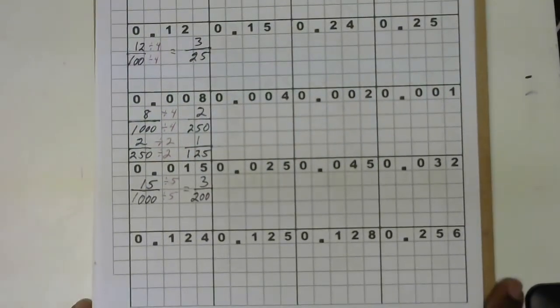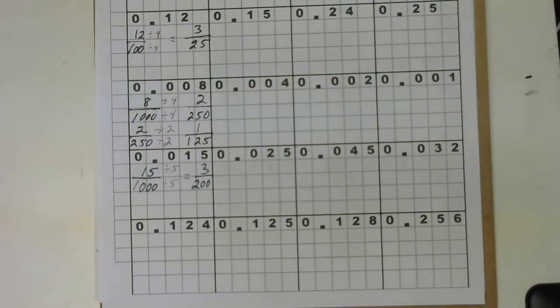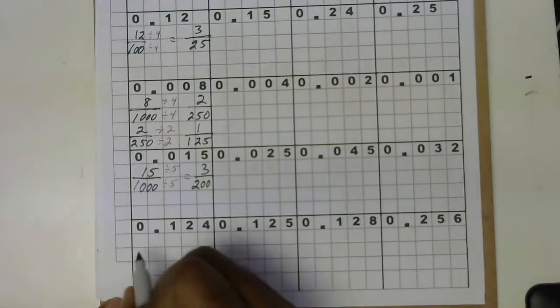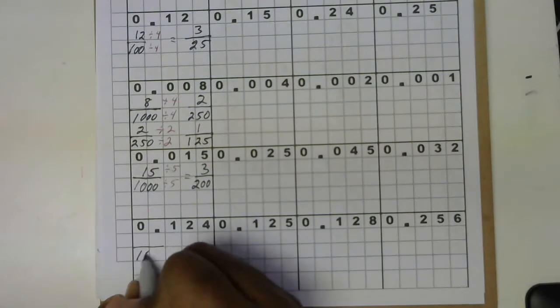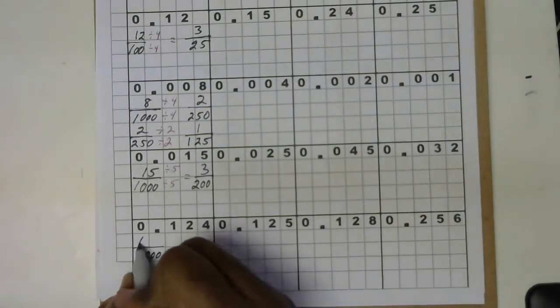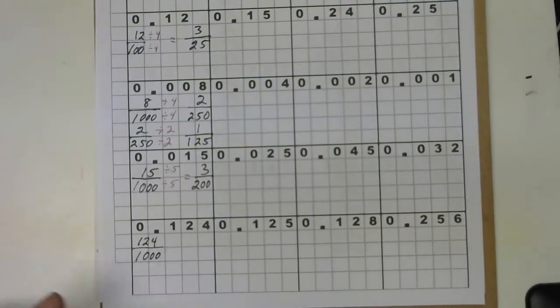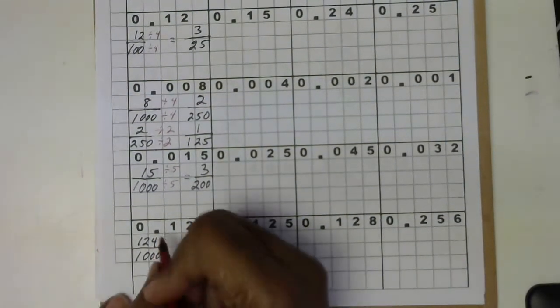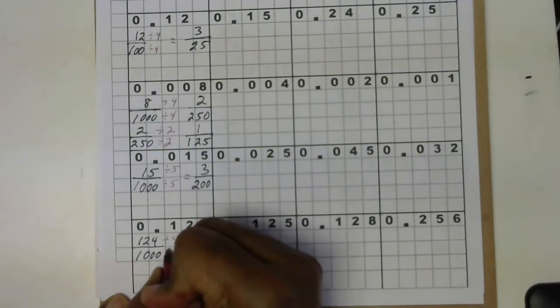Next, converting 0.124 into a fraction. Well, since the last place is thousandths, our denominator will be 1,000. And we'll put the 124 on top. Now, division. I'm going to divide both of these by, I think 4. I'm going to try 4. So dividing by 4, dividing by 4.